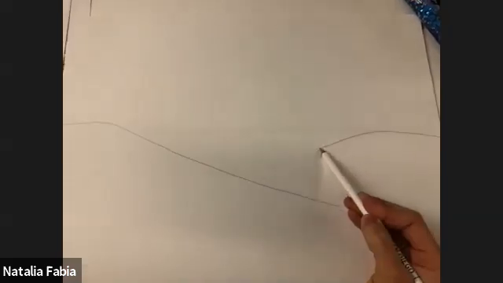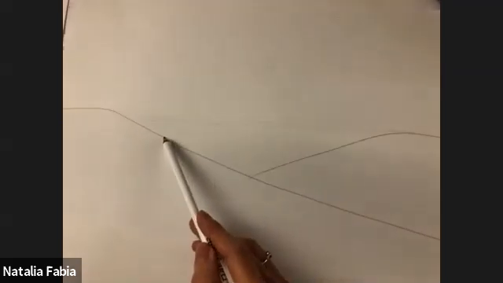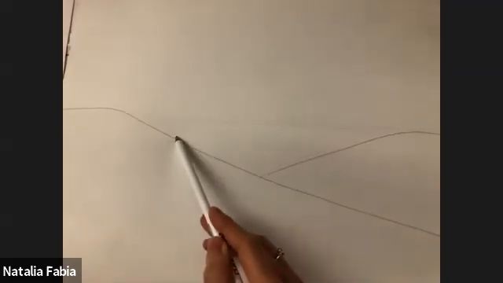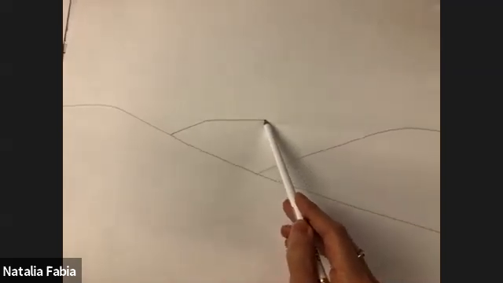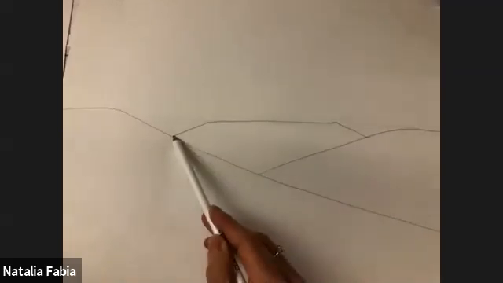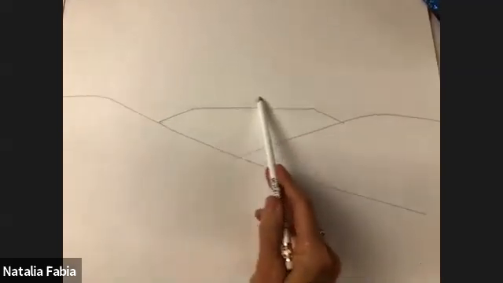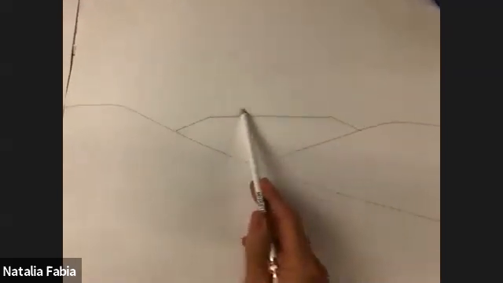I'm going to do one more hill over here. And right there, right in the middle, I'm going to put kind of a square, or more of a straight line, little plateau hill type of a thing. I think this is where the castle is going to sit for me.